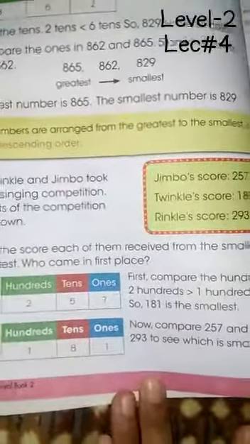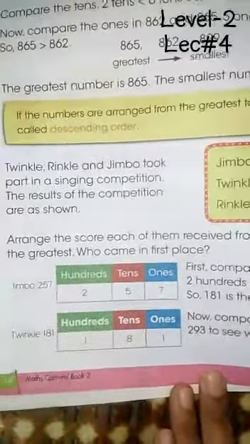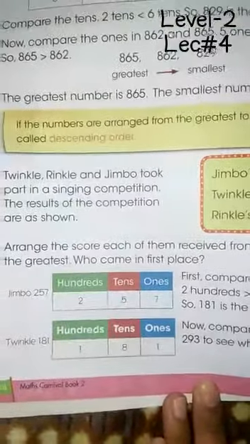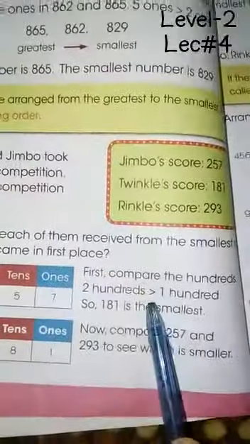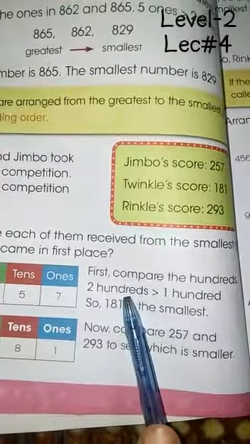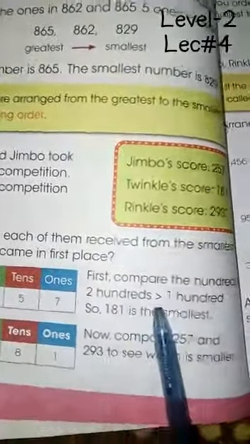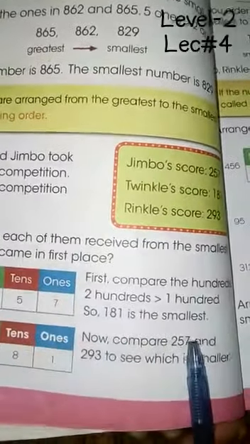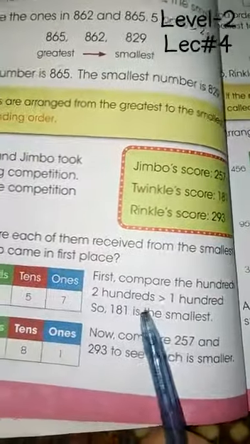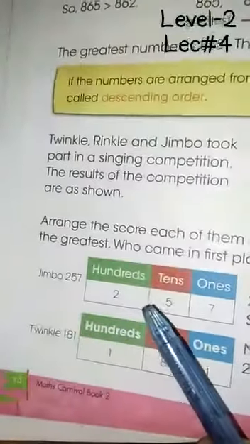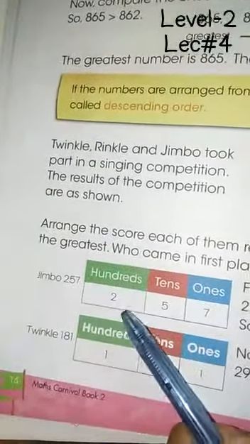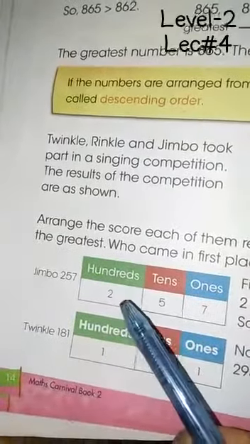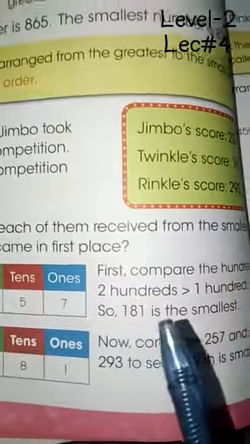Okay students, we know well that first we will compare the hundreds. So first compare the hundreds. 200 is greater than 100. So 181 is smallest, as we know that we first compare the hundreds. Here is the 2 and here is the 1, as 2 is greater than 1. So 181 is the smallest.